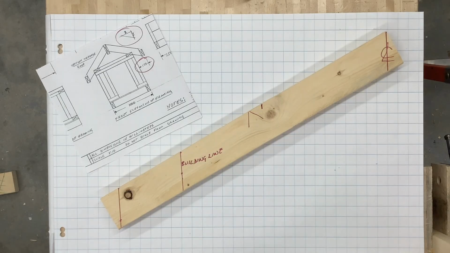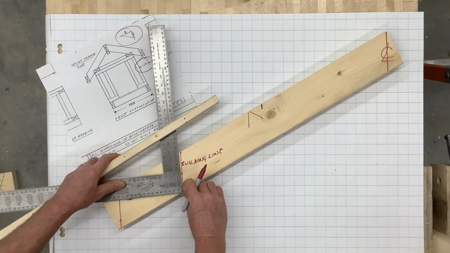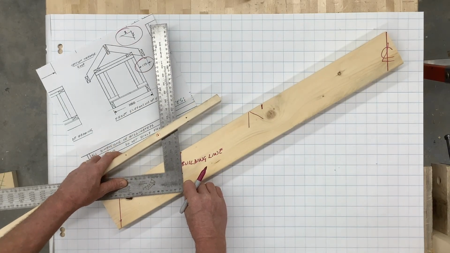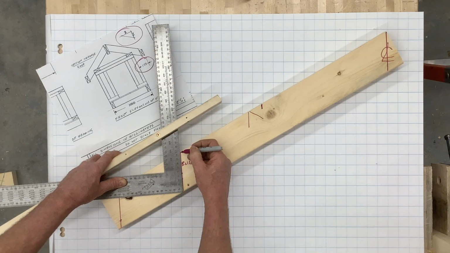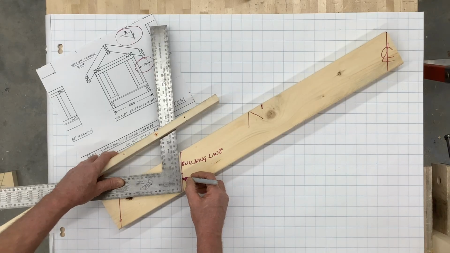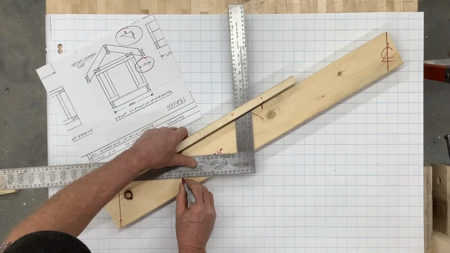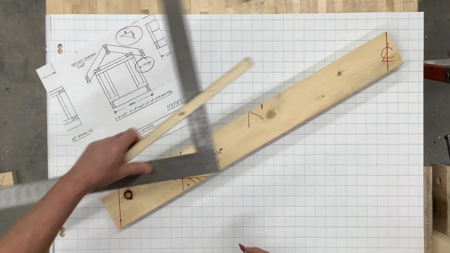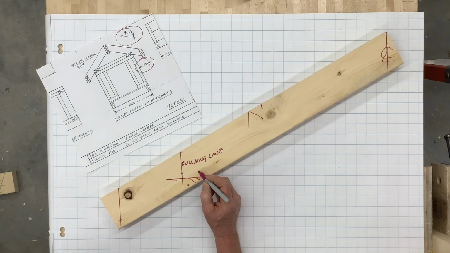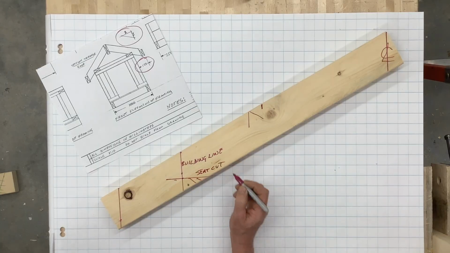Next, we'll figure out the height above plate and mark the seat cut of the bird's mouth. If you're using wider rafter stock, you'll probably make the seat cut equal to the width of the top plate. On this narrow rafter, we'll measure the height of the building line, divide by 3, and mark 1/3 of the total for the height of the seat cut. Round that down if you'll be extending the bird's mouth notch over the sheathing.